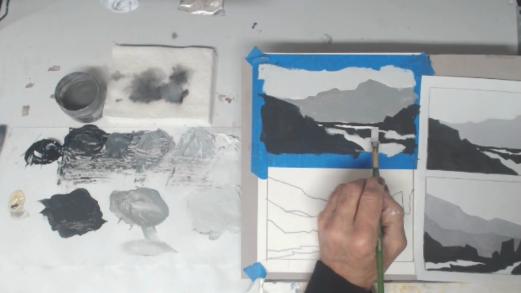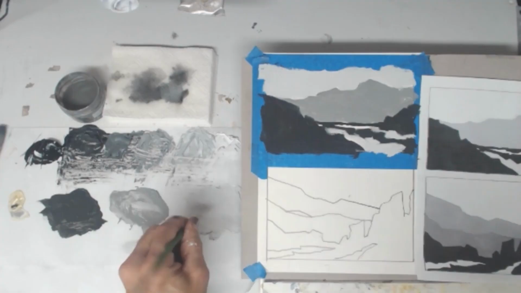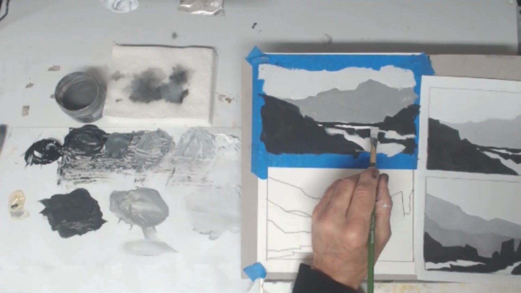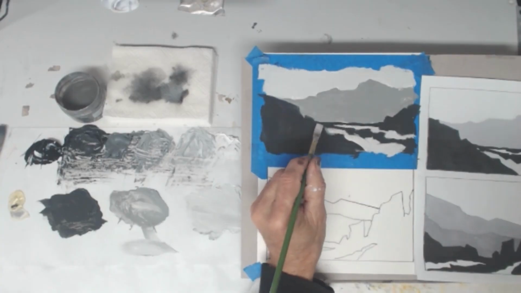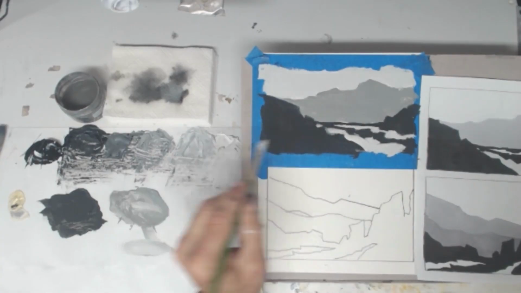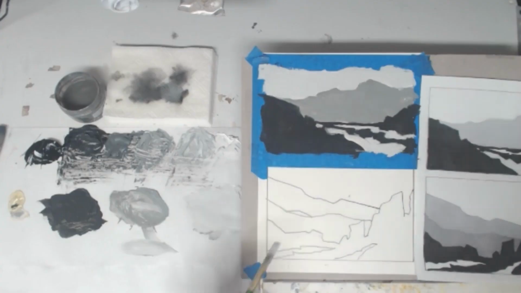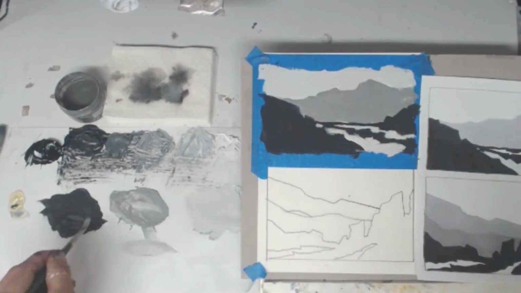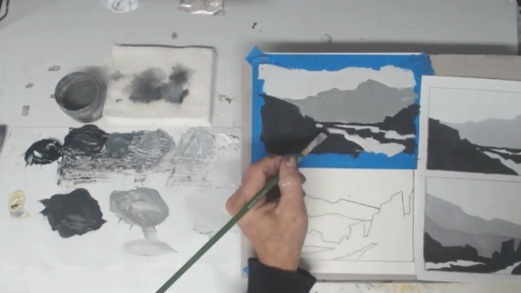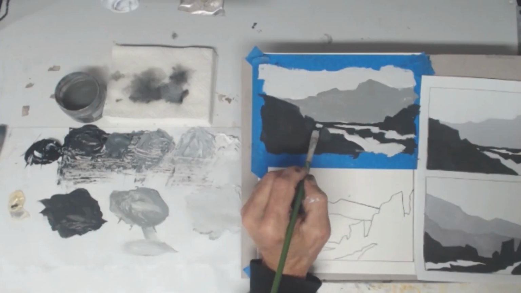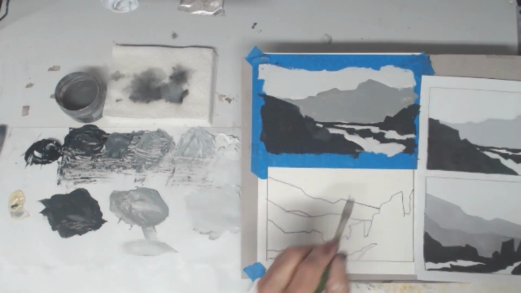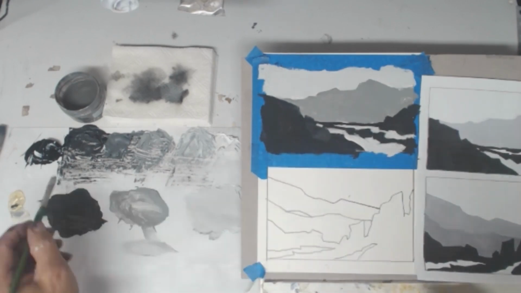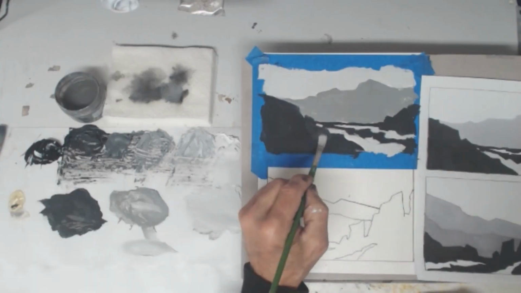And also at this stage, you can do some correcting and prepare for the next stage by correcting some things that need to be corrected possibly. Okay, then I can go back to my darkest dark, come in and correct that.